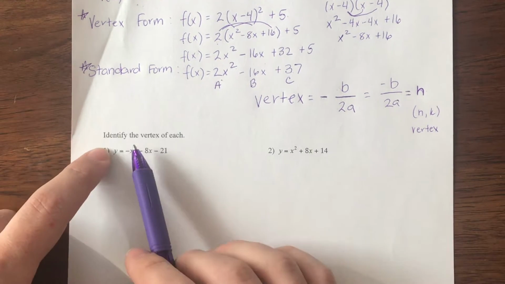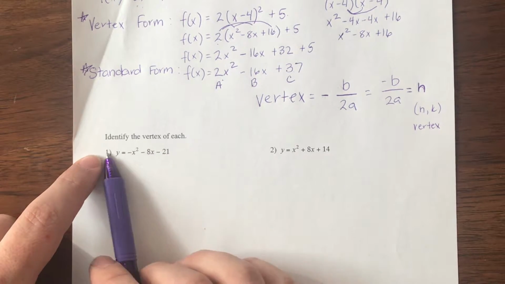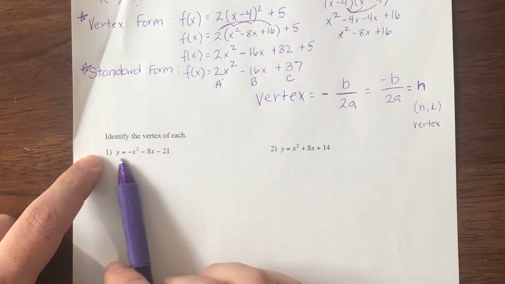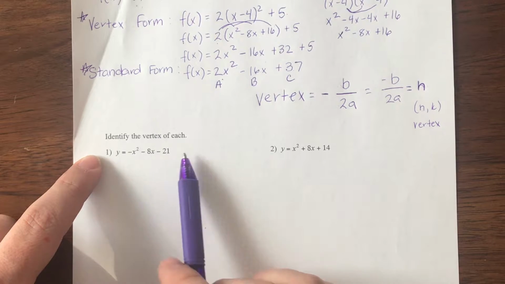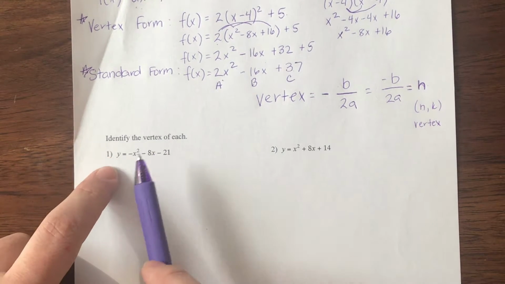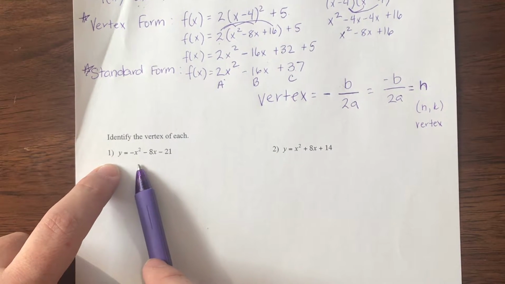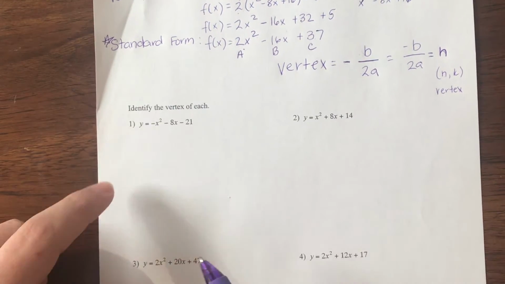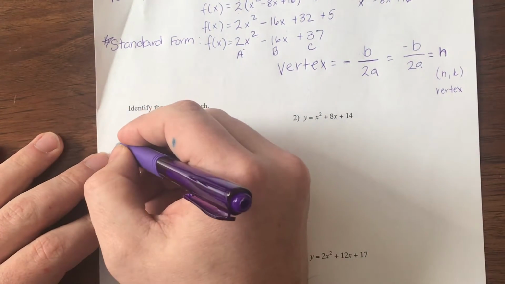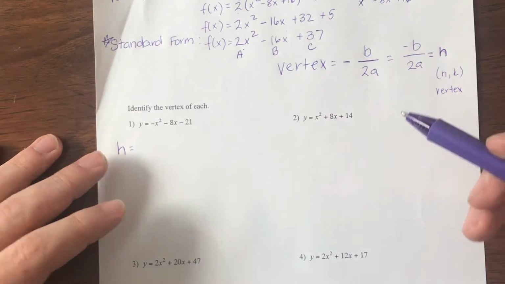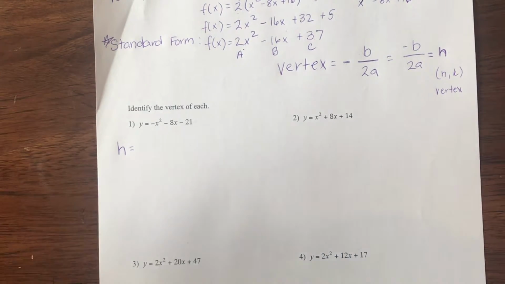So our goal today is how to find the vertex from a quadratic function. If I'm looking at negative x squared minus 8x minus 21, I want to follow my formula to find the h of this whole h comma k vertex.